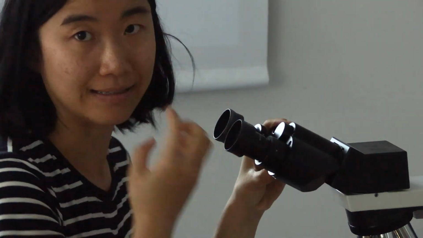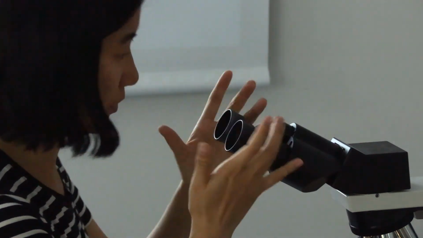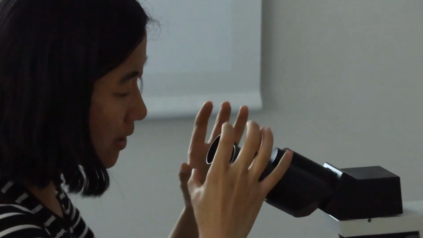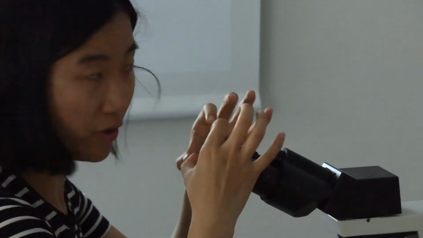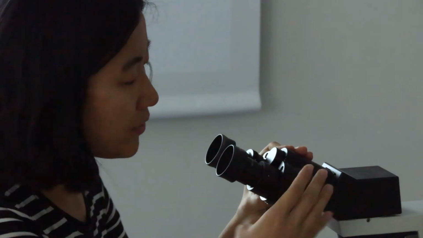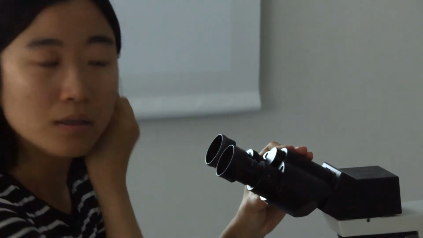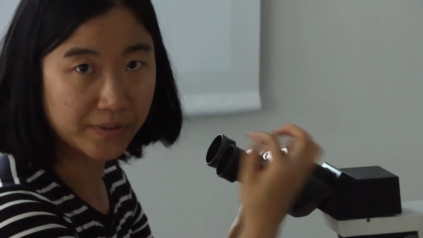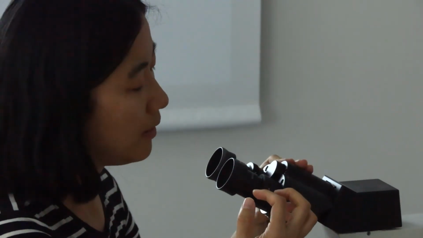What I did is I looked through the two eyepieces at the same time and tried to turn the two circle fields into one. But you also have other methods. For example, there are numbers here that show you the distance, and you can ask your friend to measure the distance between your two eyes and set it up here.